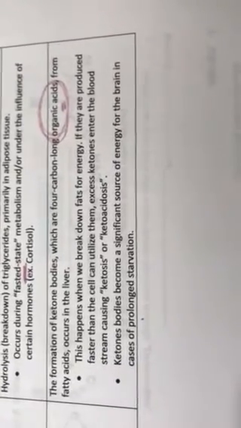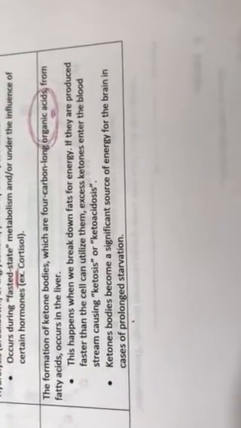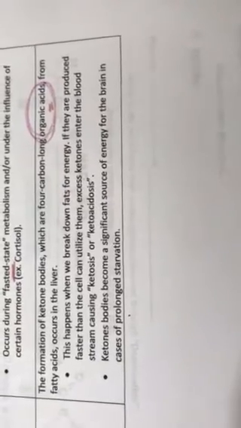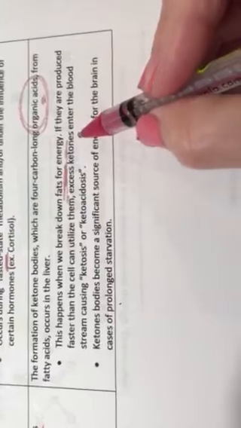So we produce these when we're breaking down fatty acids to produce energy. It's a process called beta oxidation that we've talked about in a previous PowerPoint. When we undergo beta oxidation, we are splitting those fatty acids into 2 carbon acetyl groups. That's called beta oxidation, and that will generate these ketones. So our top bullet, this happens when we break down fats for energy. If they are produced faster than the cell can utilize them, the excess ketones enter the bloodstream, causing ketosis.